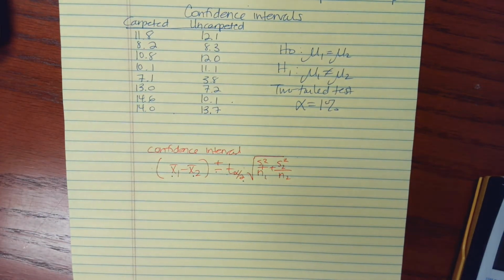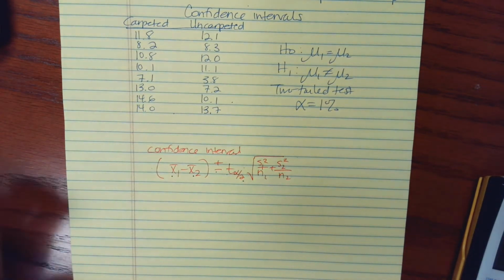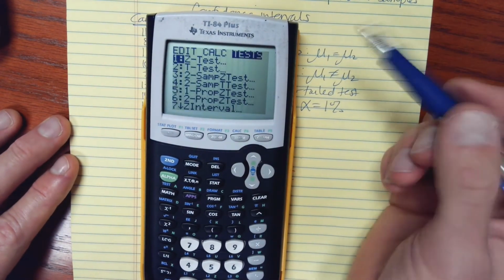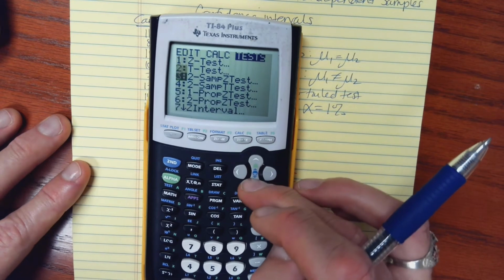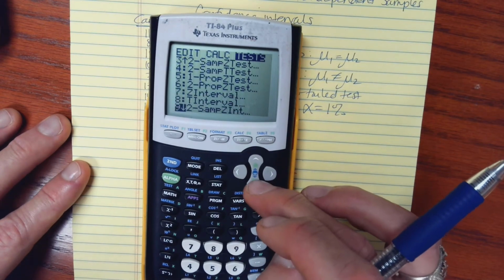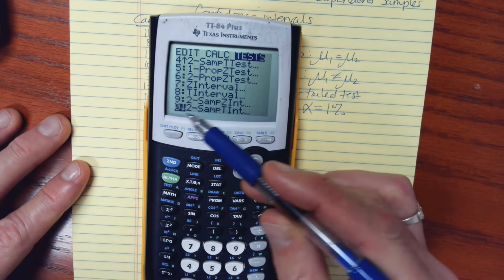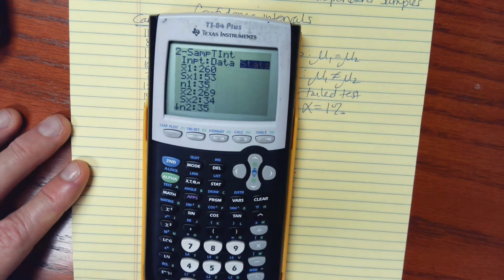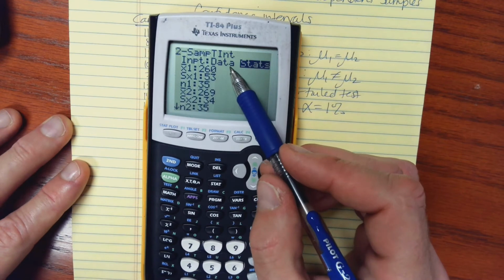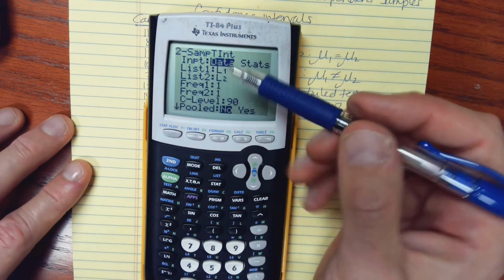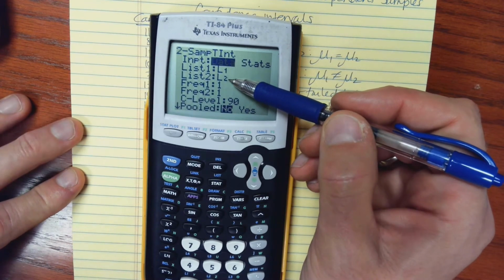This is found in the stat menu under test, and I want a two-sample t interval. In this case I have the raw data, so I'm going to change that from stats to data, and I've already entered the data in list 1 and list 2.